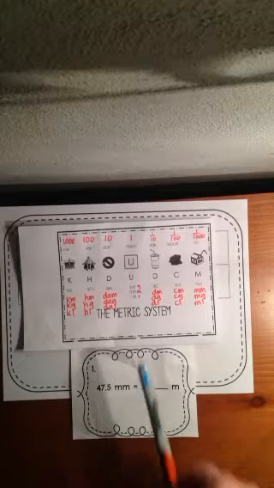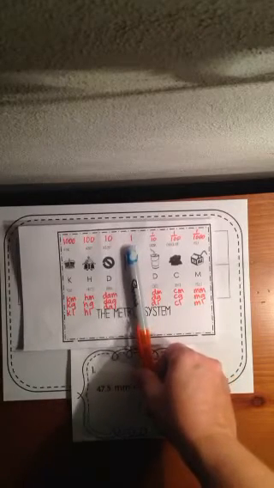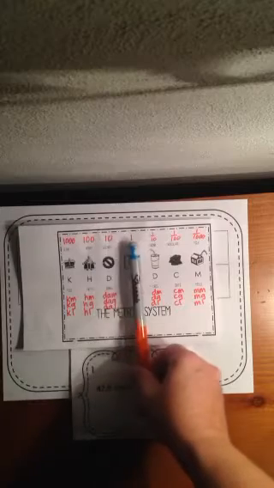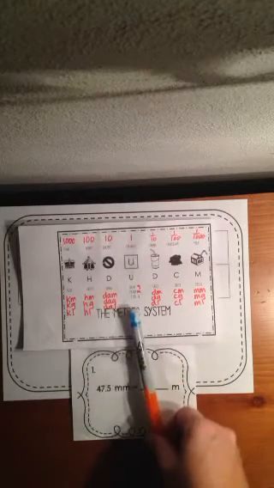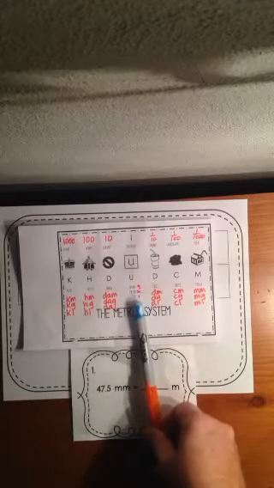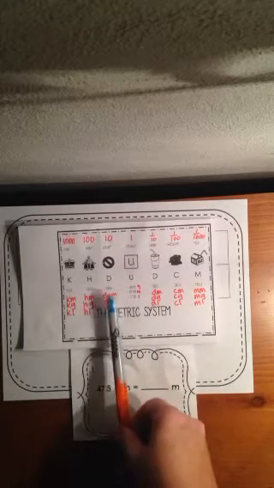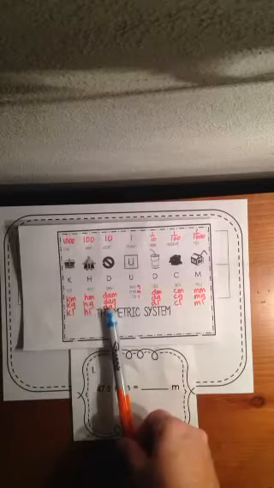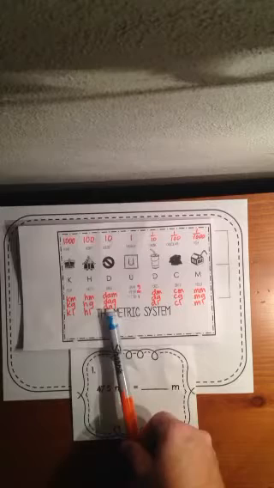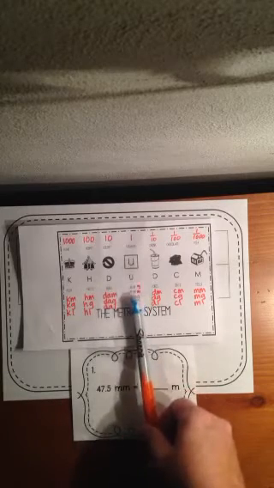We know that in the ones place, the place value immediately to the left is 10 times larger than the ones. Just like in the metric system, the base unit is here in the ones. We know that the unit to the left, which is called deca, in this case decameter, decaliter, and decagram, is 10 times larger than a meter.